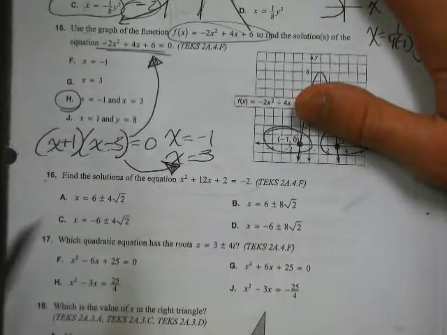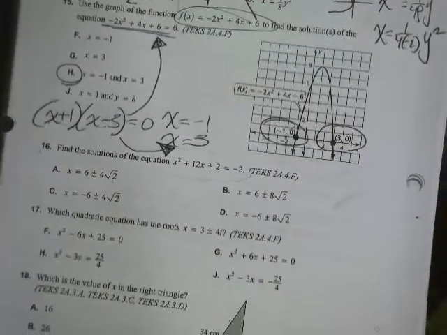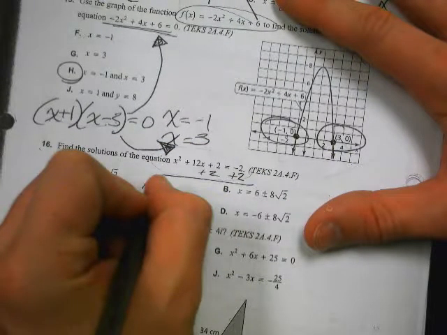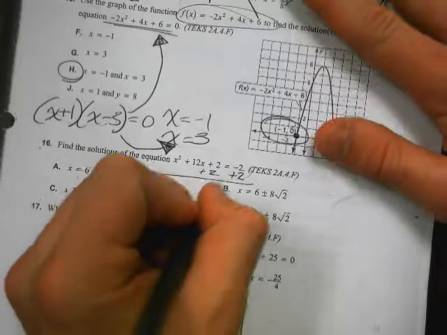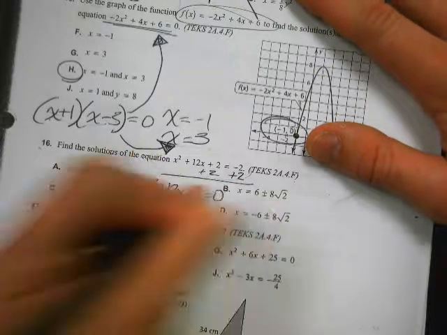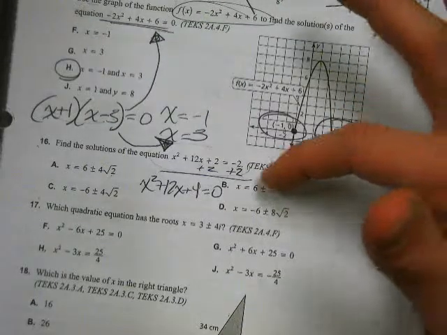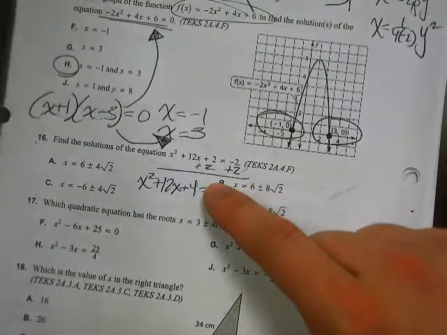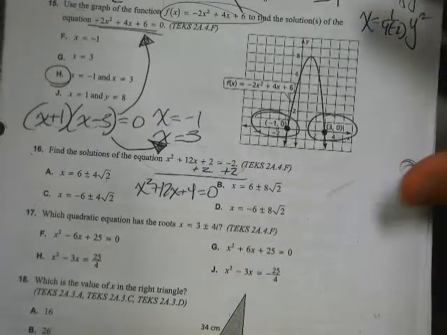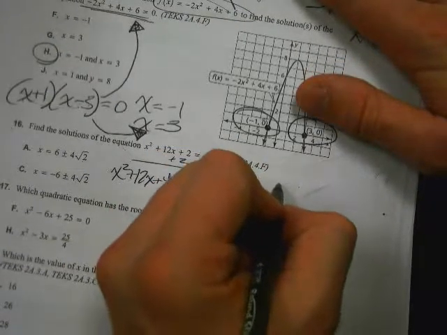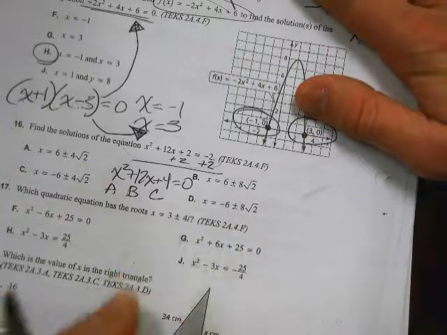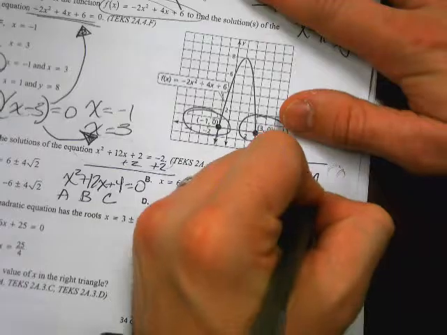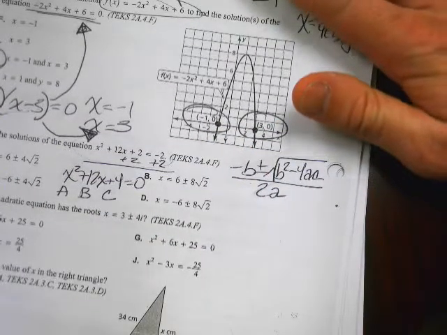Number 16 asks us to find the solutions here of the equation. So what I will do is add 2 to both sides, and I get that x squared plus 12x plus 4 is 0. I'm seeing a lot of square roots here, so what I'm thinking is that I will use the quadratic formula since it has a square root in it, and that will hopefully help out. So I have a, b, and c, and we're going to use negative b plus or minus the square root of b squared minus 4ac, all divided by 2a.